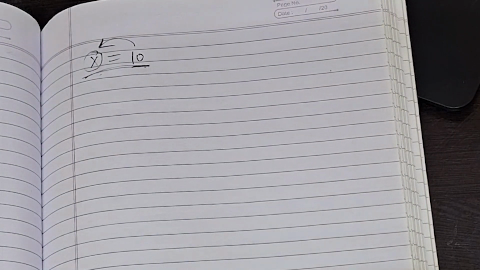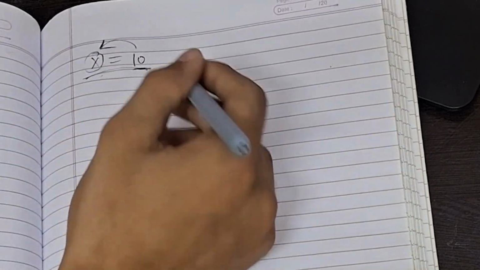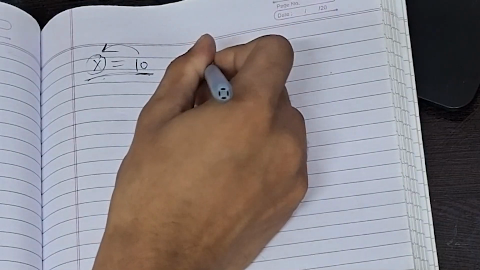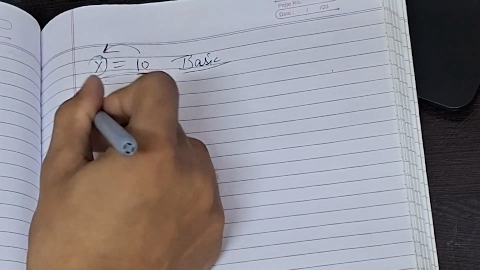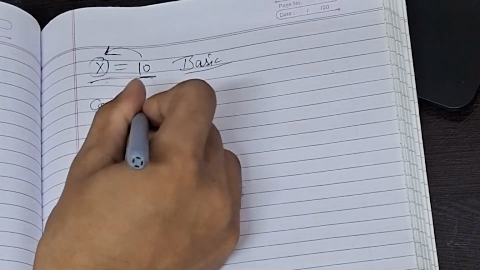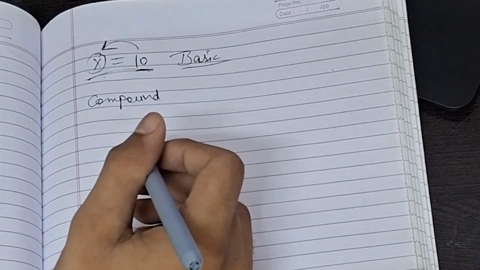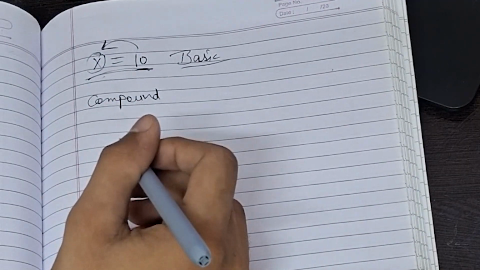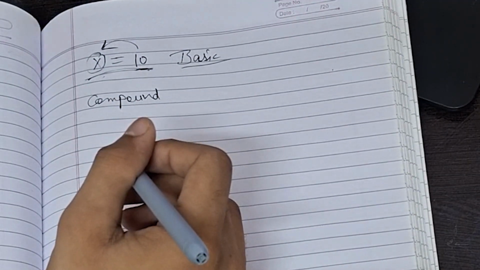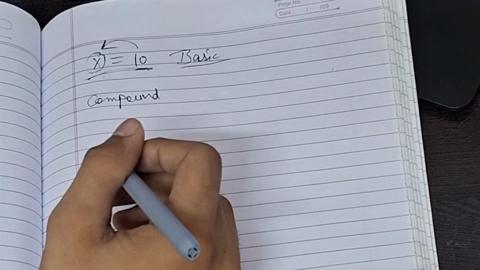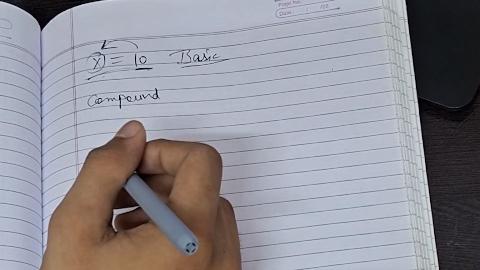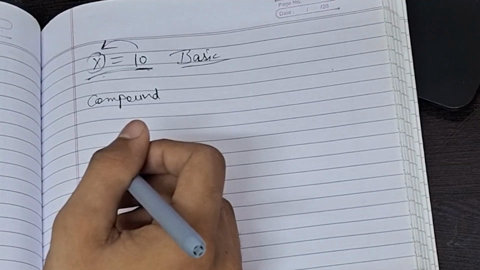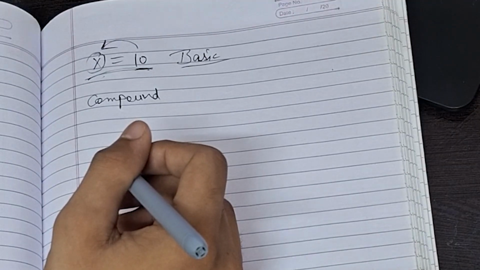Now we have compound assignment also. This is the basic one. This is basic assignment. Now in compound assignment, what happens is we do calculations while doing assignment. We perform two things at a time. So what does compound assignment mean? We will do two operations.